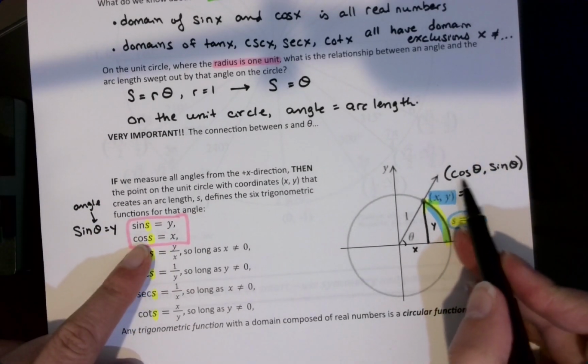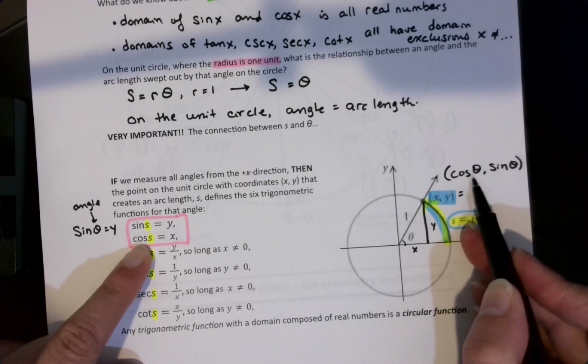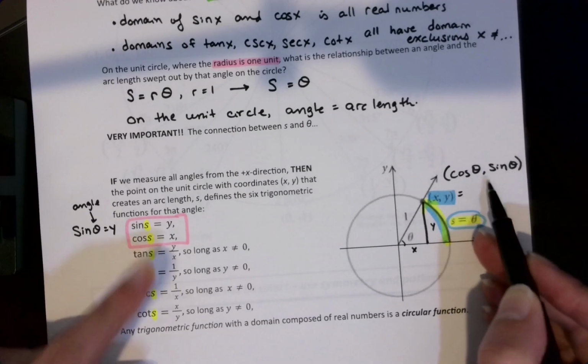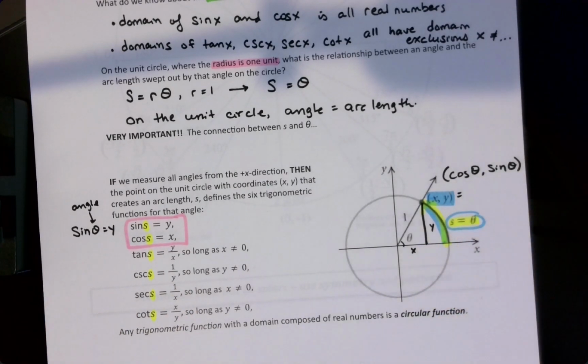The cosine of the angle or arc length s, same thing in the unit circle here, is the x coordinate, and the sine of s is the y coordinate. So any ordered pair can be written in terms of the cosine of the angle, comma the sine of the angle.